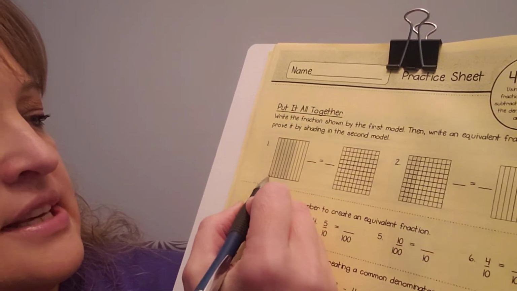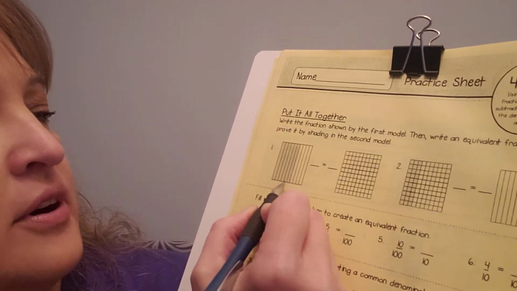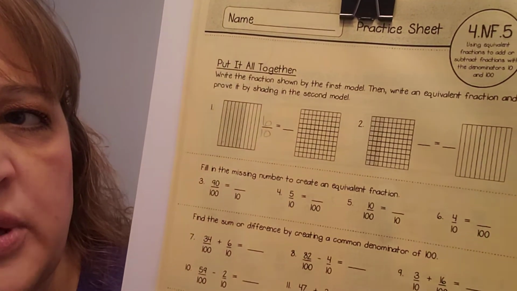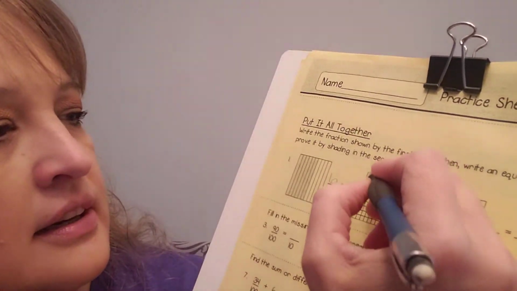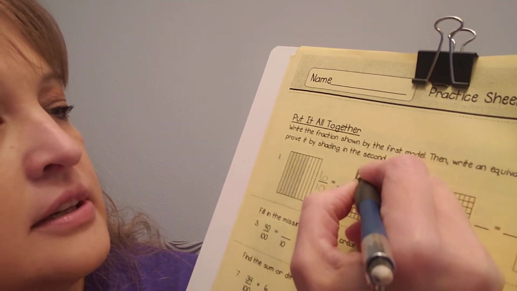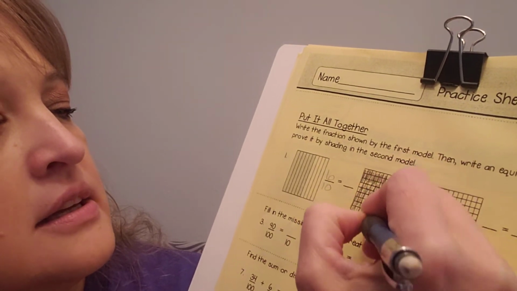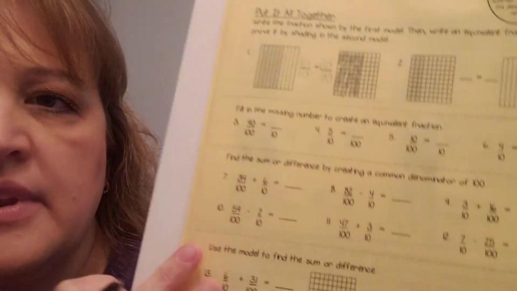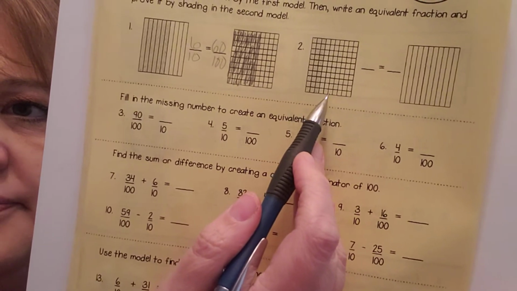All right, so this is 1, 2, 3, 4, 5, 6 out of 10, which is the same as what if you're going to color it in here? Well, that would be 10, 20, 30, 40, 50, 60. So it's the same as 60 hundredths. All right, do this problem.